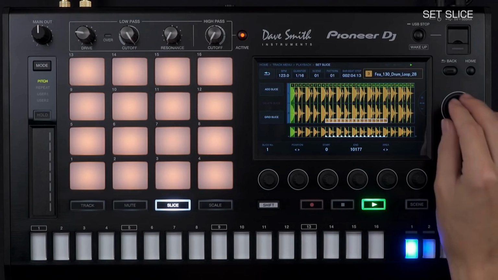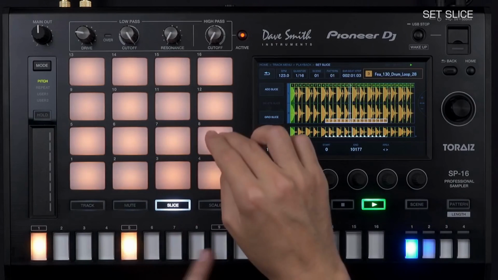Add steps manually by holding the step sequencer button and tapping on the desired pad.